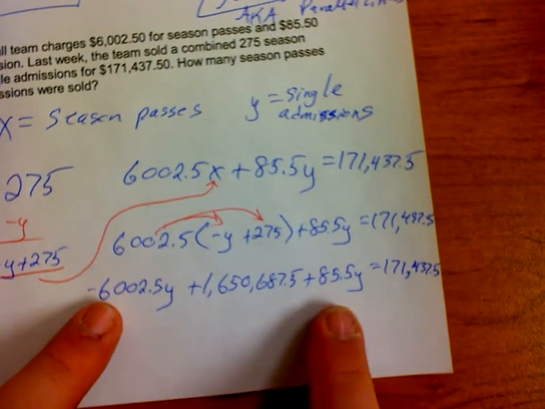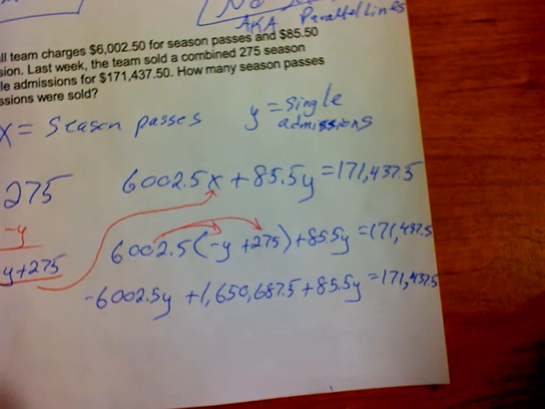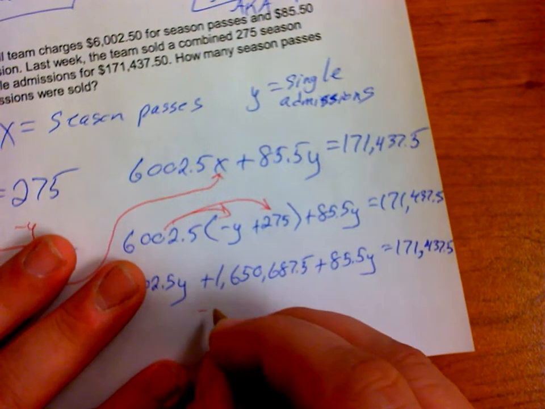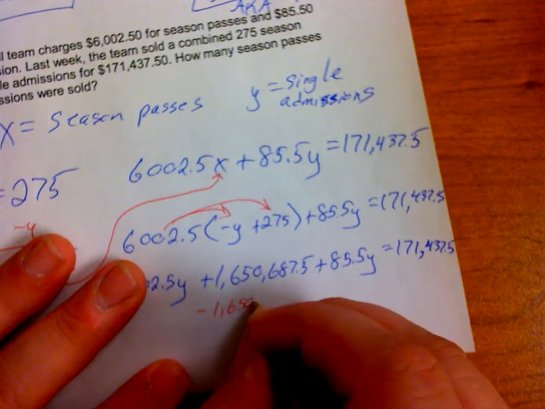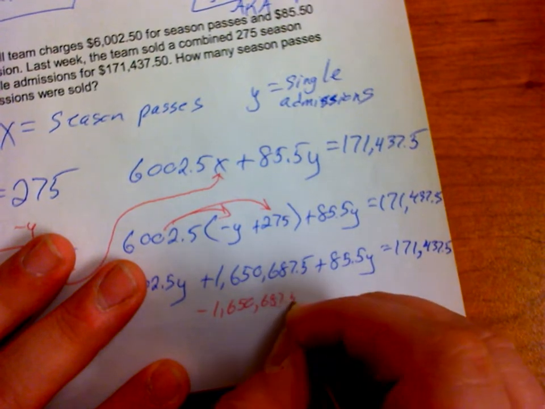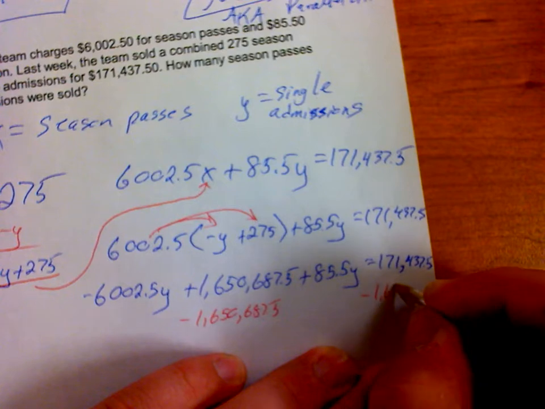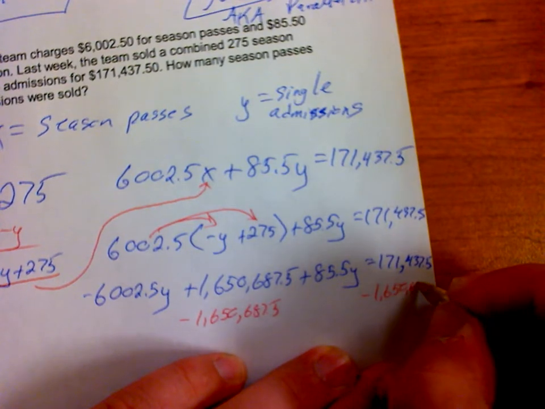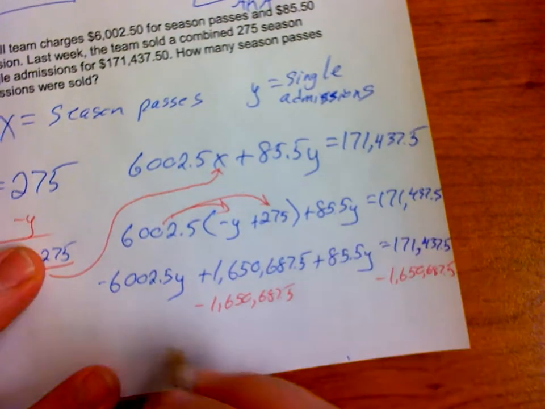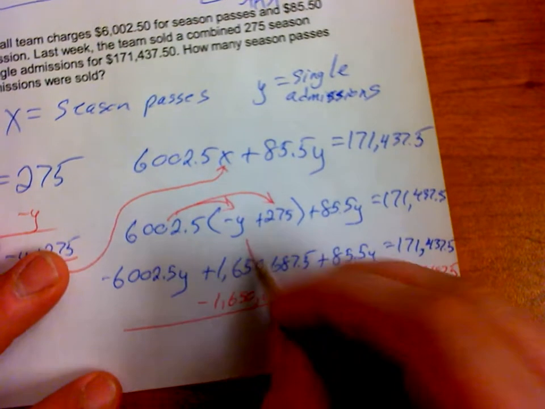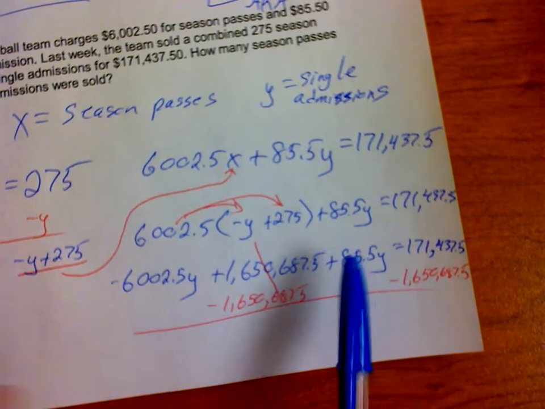But we already have y's on one side of the equal sign, so we need to get the numbers on the other side. So I need to subtract 1,650,687.5 from both sides here. Negative 1,650,687.5. Okay, big numbers here. Those are going to cross out. We can go ahead and combine our like terms here.